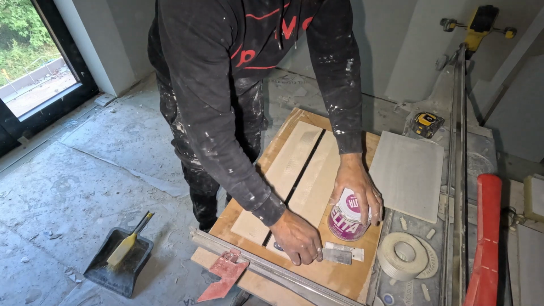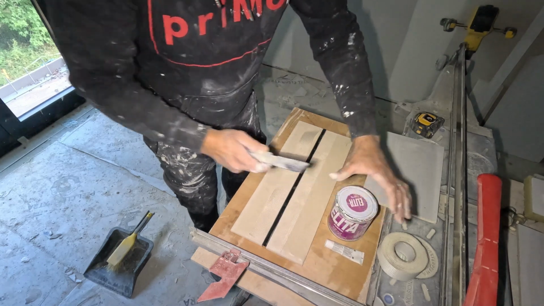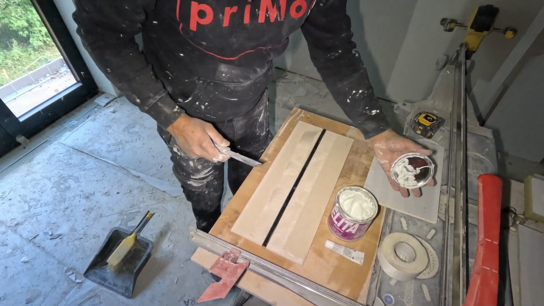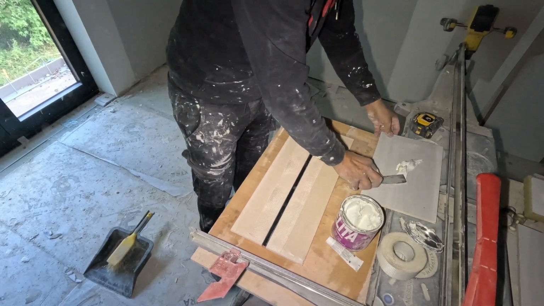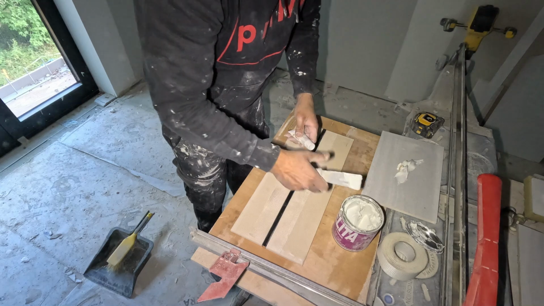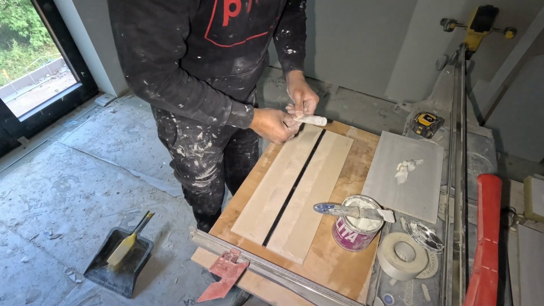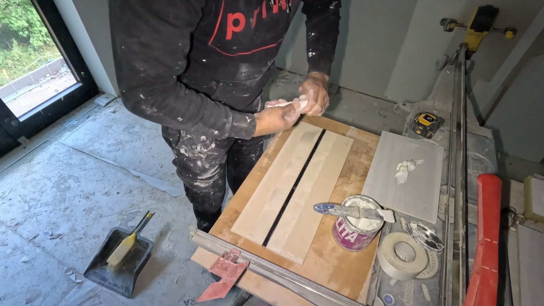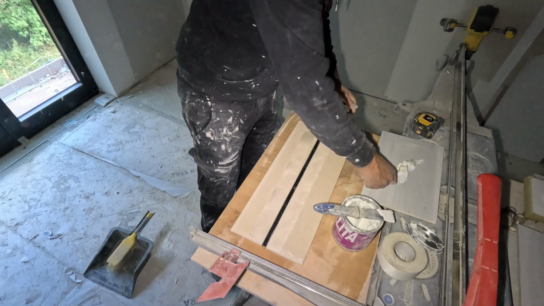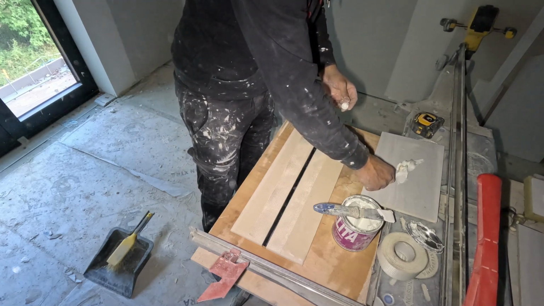Right. Get your resin. Probably a little bit excessive, however. More is better than not enough. Then your hardener. You want this to go off pretty quick.